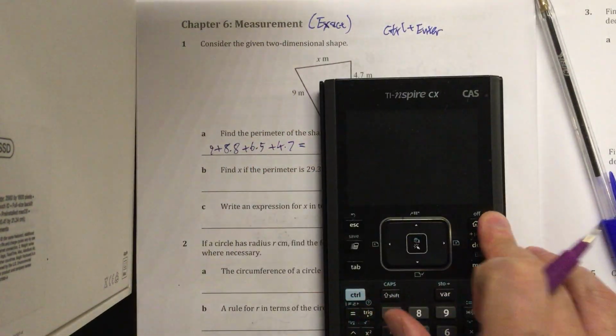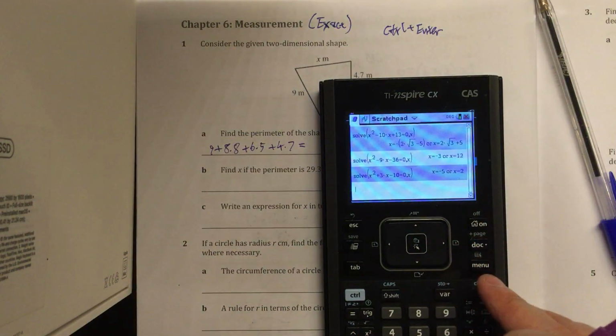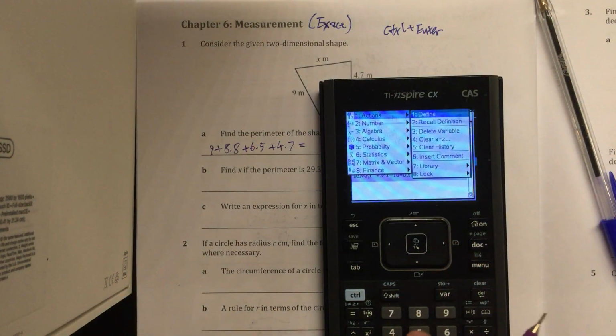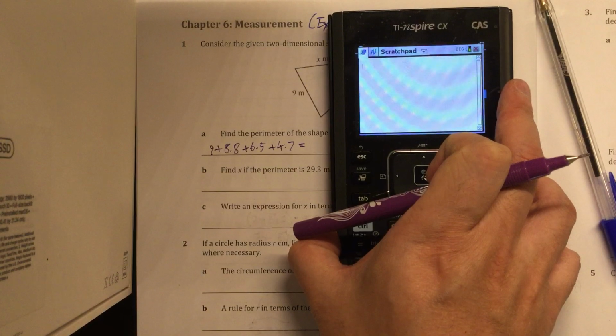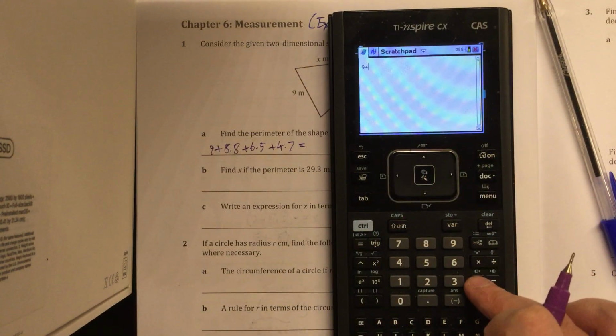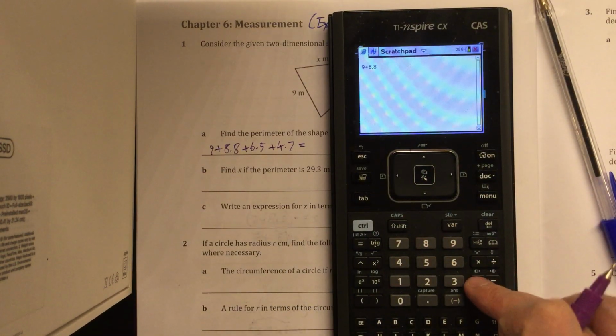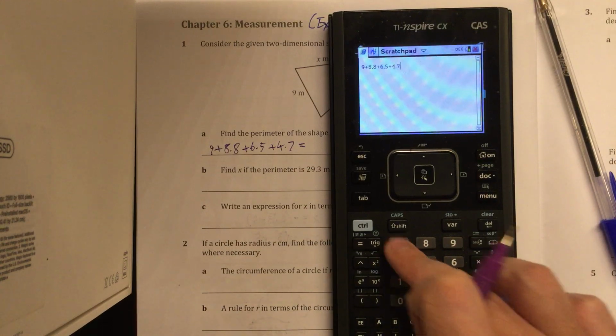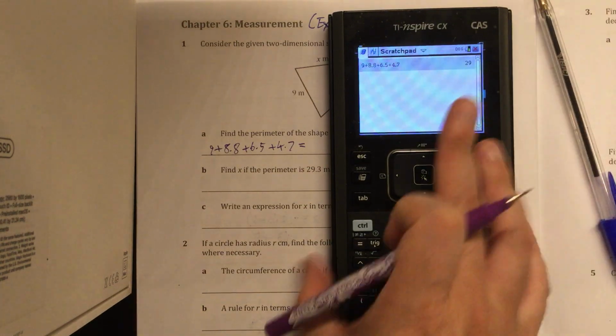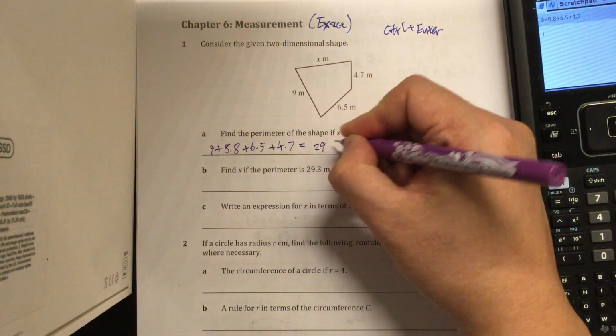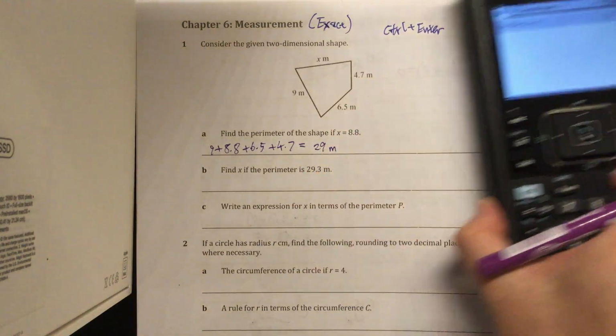Now, let's have a look at if our calculator can have a bit of a problem. Sometimes if you do exact mode, they spit up weird questions. Okay, that's all right, 29. The answer is 29. Remember, 29 meters.